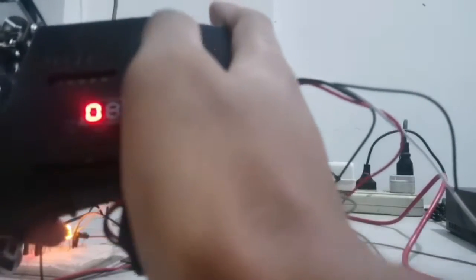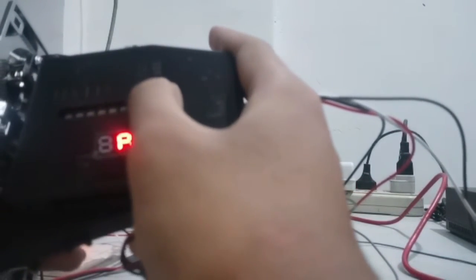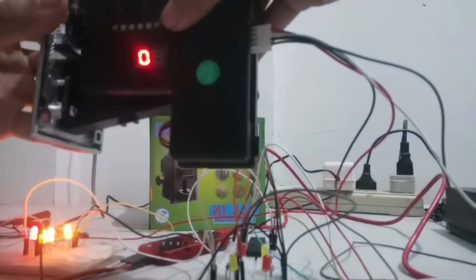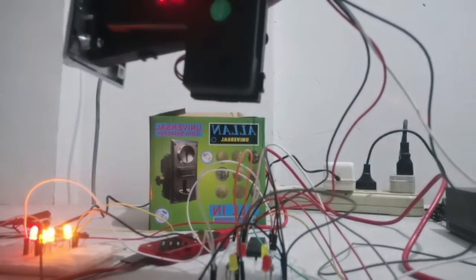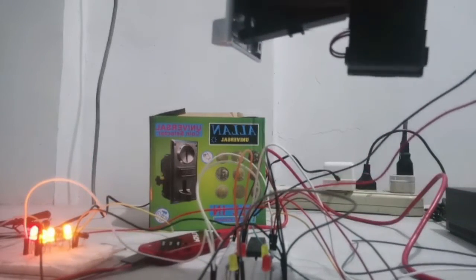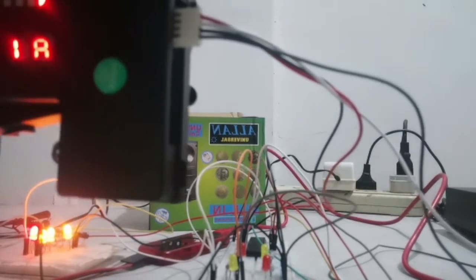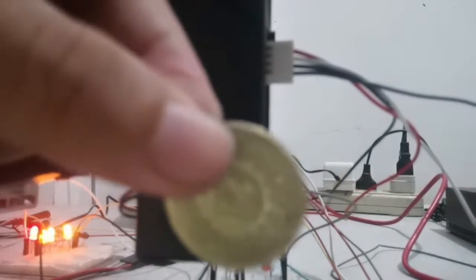Okay, so now that it has been set, let's go and long press this and long press again, and then okay, so we'll now drop 3 5 peso coins, a new one, the second one is a new one also, and the third one is an old one.